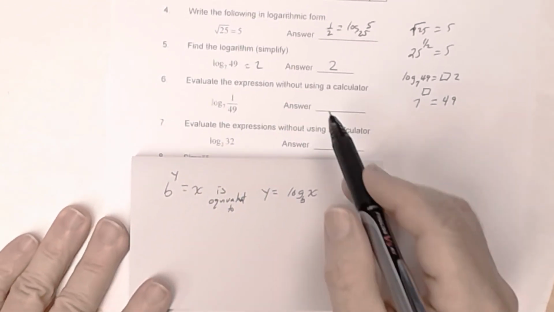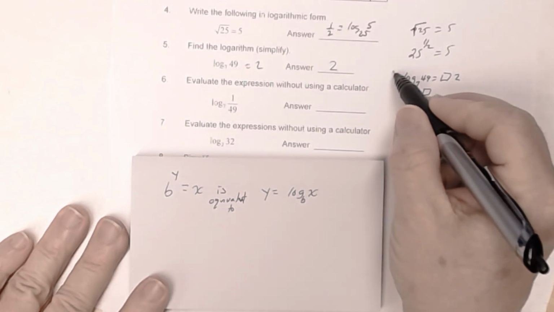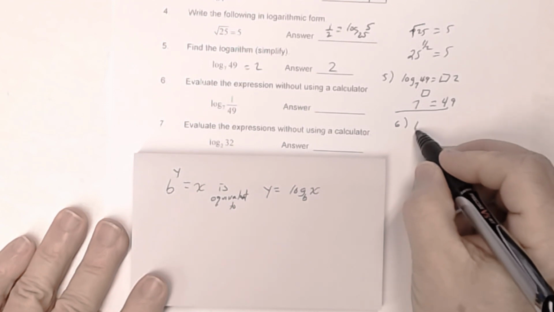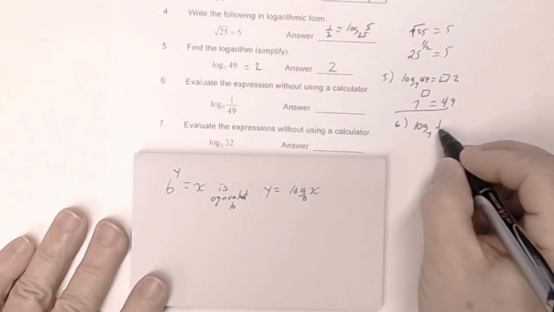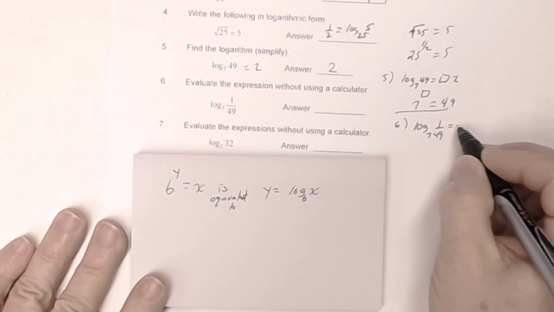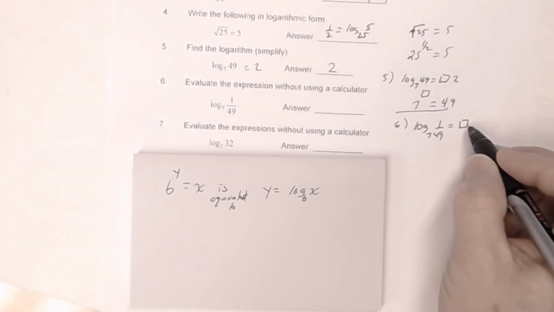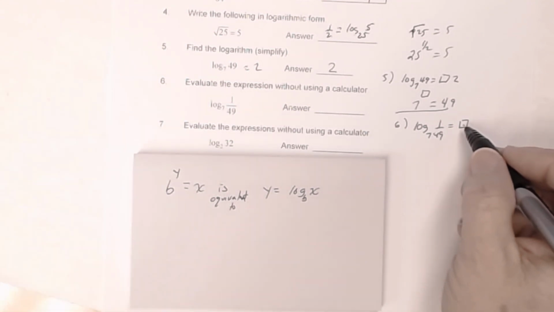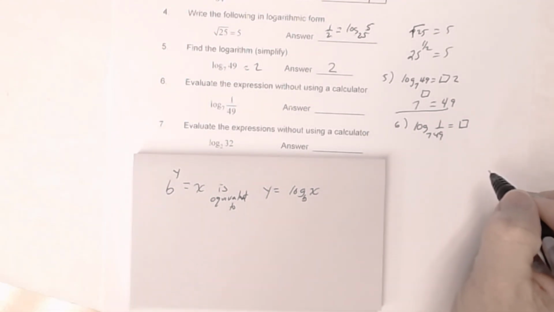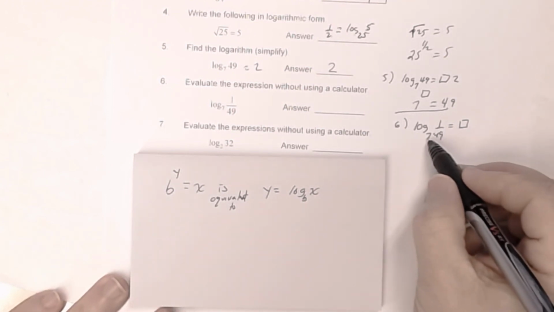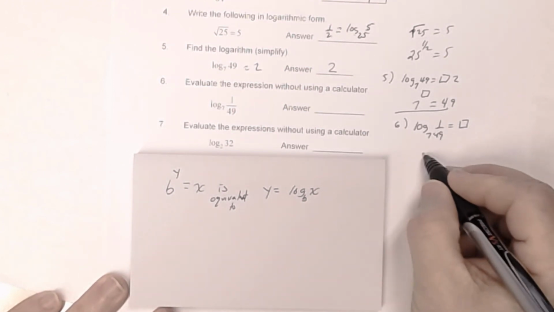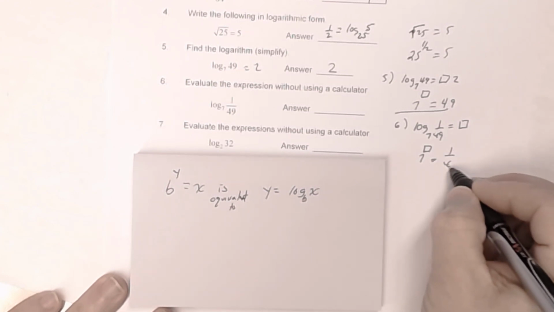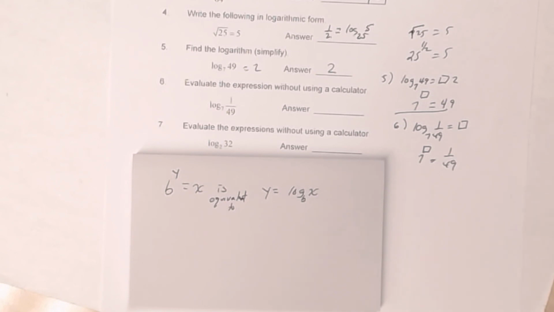Now over here, let's think about number 6. So this was number 5. Let's look at number 6. So number 6, we have log base 7 of 1 divided by 49. And let's say, you could say that equals X, that equals question mark, whatever you want to use. I'm just going to leave it as a box right now. And so changing this log equation to exponential, I have 7 to what power equals 1 divided by 49. Now, don't make that difficult.